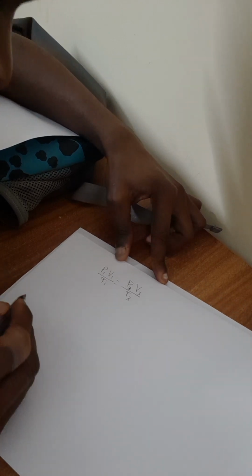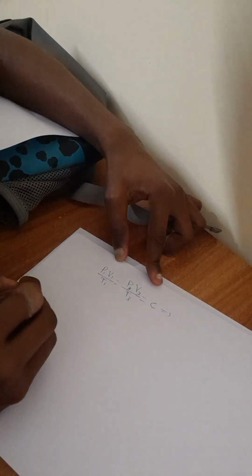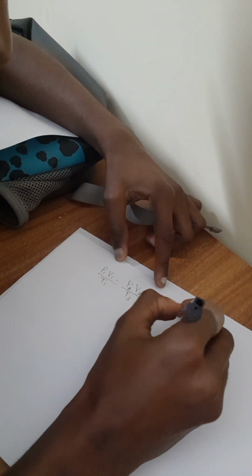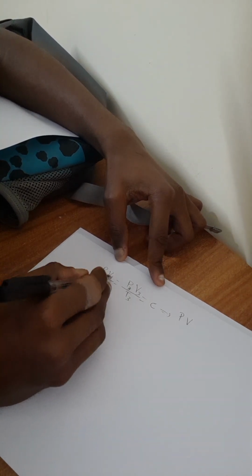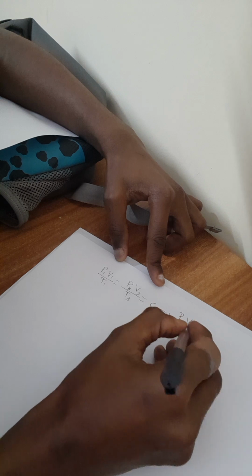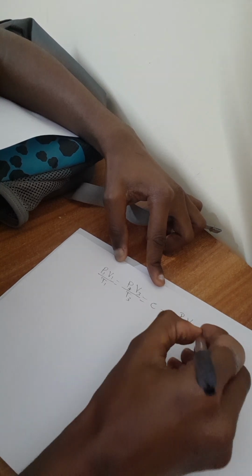This is true and it is equal to C. It implies that for any state I can draw, I can change this P2 or P1 and so on, and this will be constant. So PV upon T is equal to C, independently of the state.